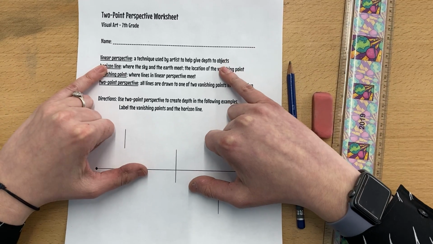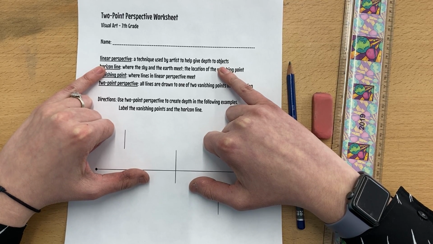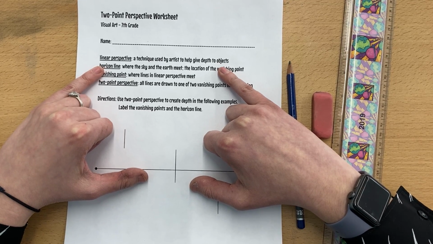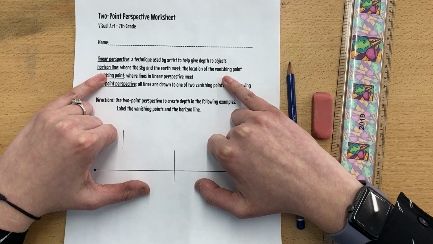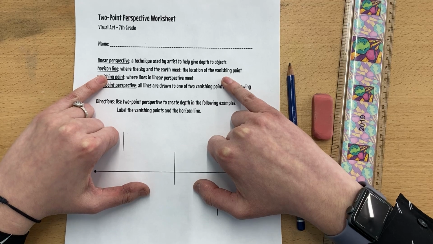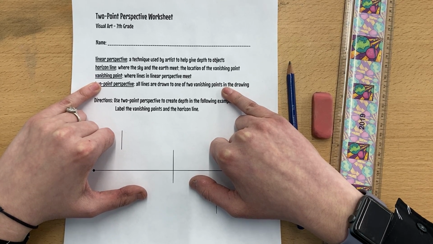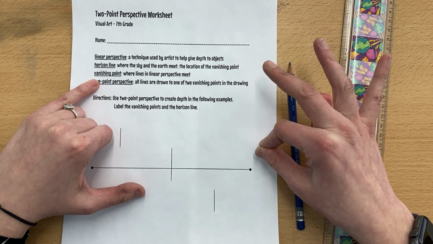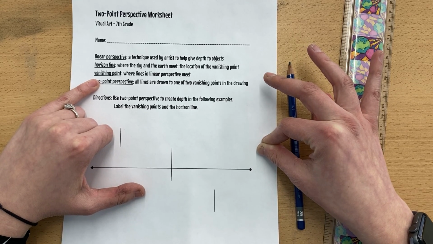So for the first one, linear perspective, a technique used by artists to help give depth to objects. So we do have experience with linear perspective. We're just changing some of the specifics. All right, the second one, horizon line. That is where the sky and the earth meet, and that's also the location of the vanishing point. And the vanishing point is where lines in linear perspective are going to meet, where things look as though they are receding into the distance. They look as though those lines are vanishing at the vanishing point.